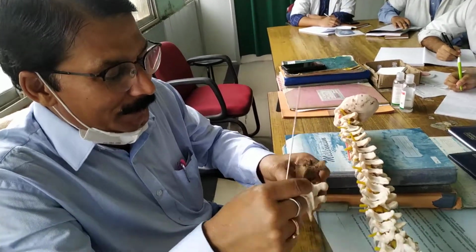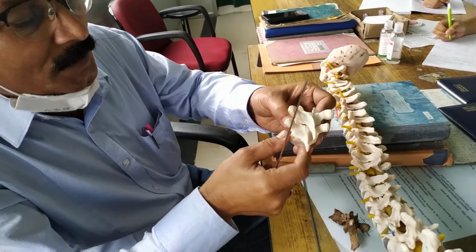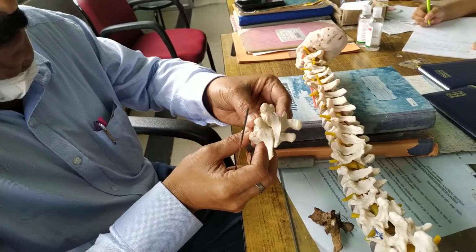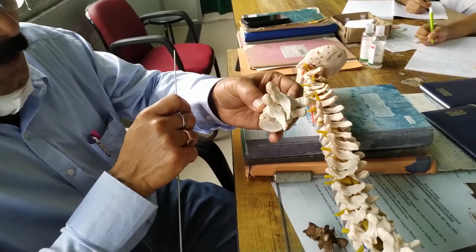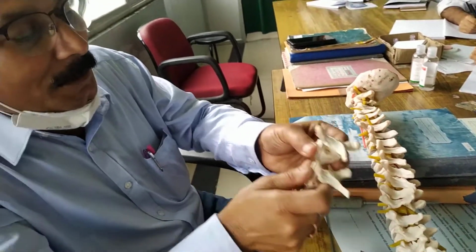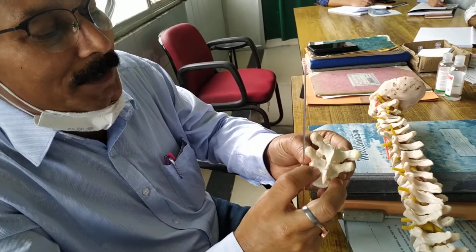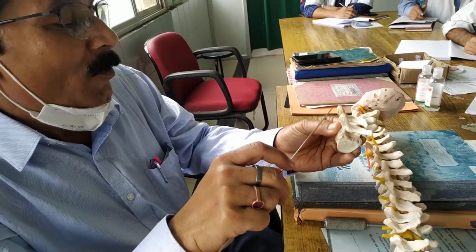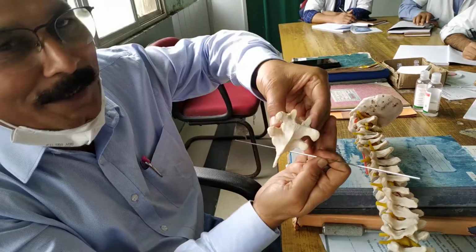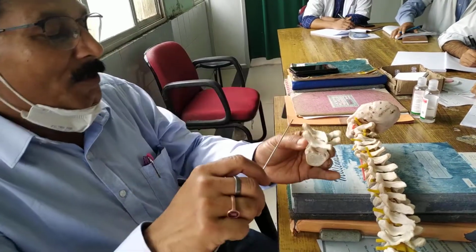This is an important thing that one should understand: if you see the joint over there, you will find the articular surfaces are actually overlapping each other, in this plane, anterior-posterior.